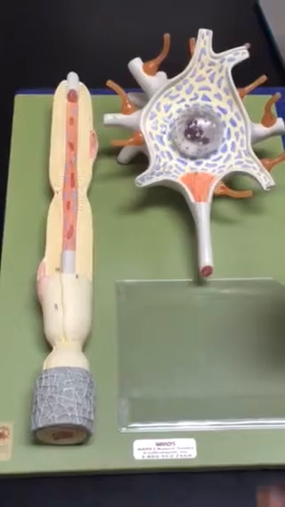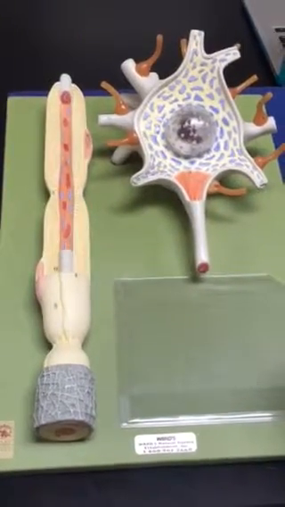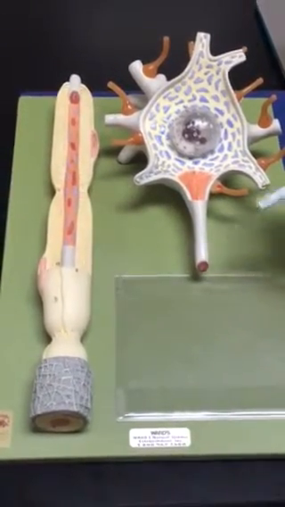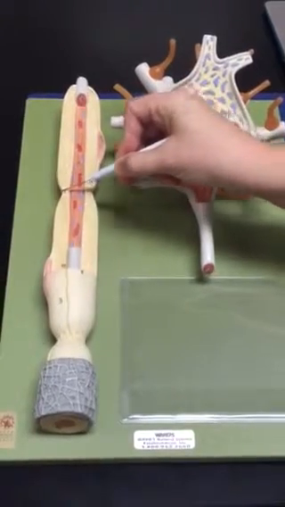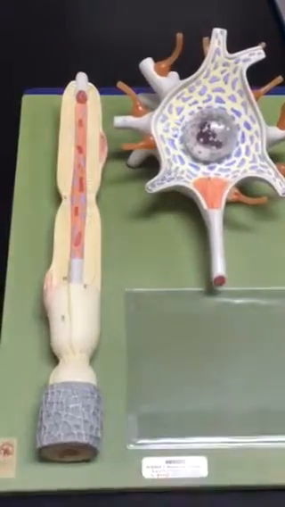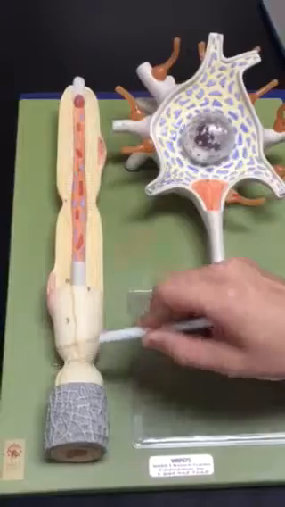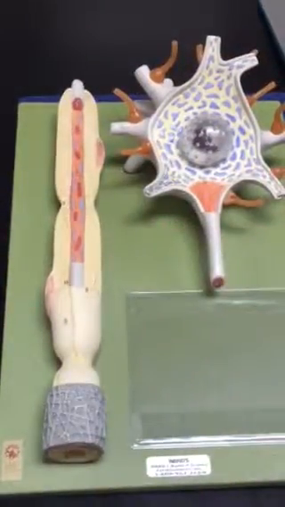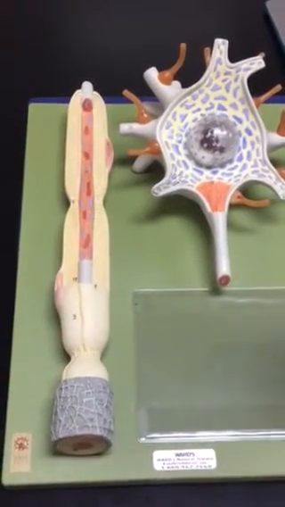Having an insulator around the axon allows for a faster impulse or a faster conduction of the impulse, because the action potential can only take place at the nodes of Ranvier. So right here, between these two Schwann cells, this would be a node of Ranvier, and then so on down the length, okay? So because those action potentials can only take place at the nodes of Ranvier, it's called saltatory conduction, and it hops, and it goes down the length of the axon at a faster rate.